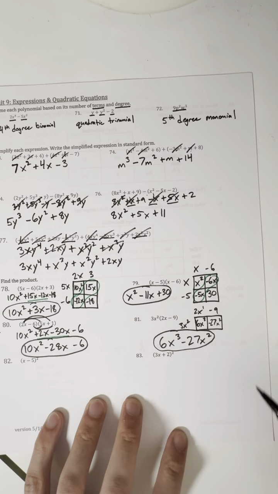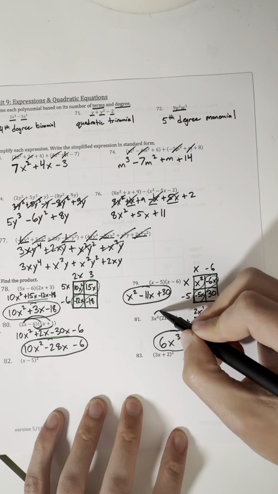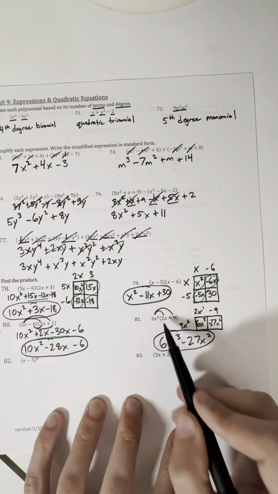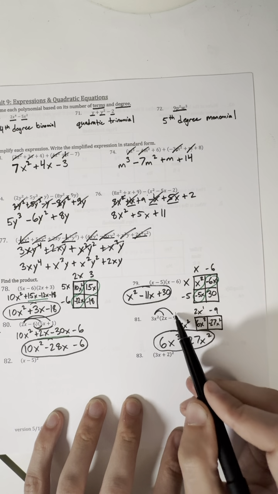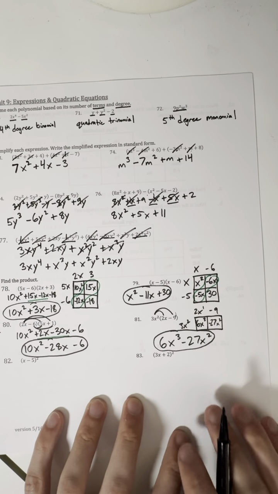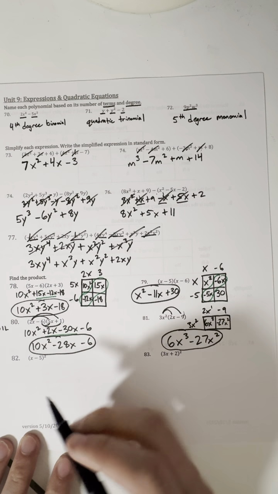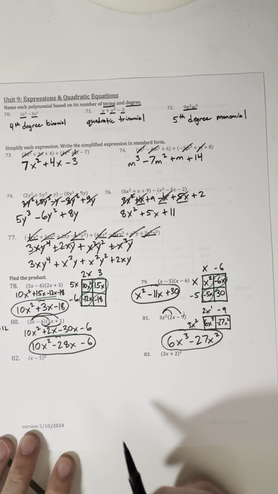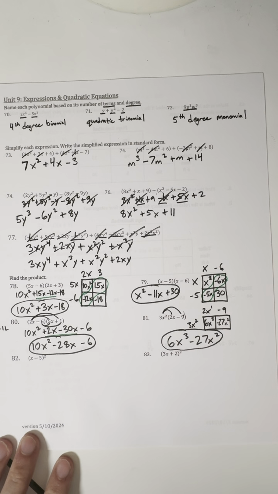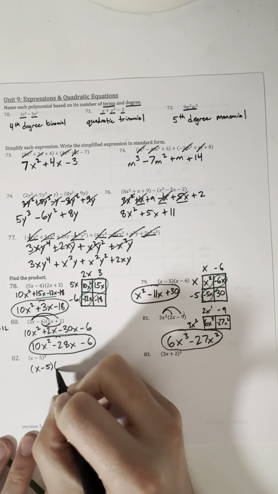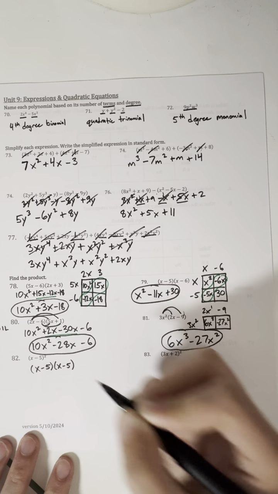You didn't have to do the box though. If you want, you can just distribute this and it gives you the exact same thing. You multiply here and get 6x cubed, multiply here, get negative 27x squared. Down here, this one looks a little different because it's x minus 5 squared. But I want you to remember what squared means, right? If you square something, that really just means multiply it by itself. So this is just x minus 5 times x minus 5.